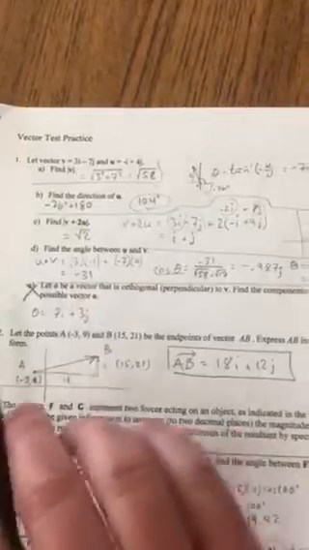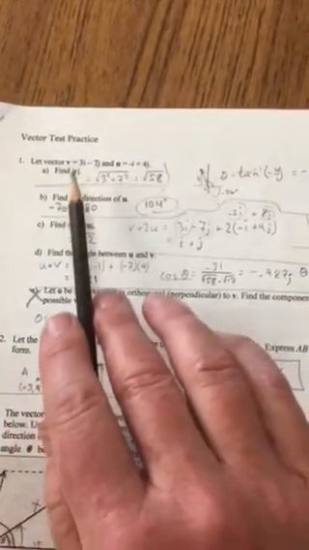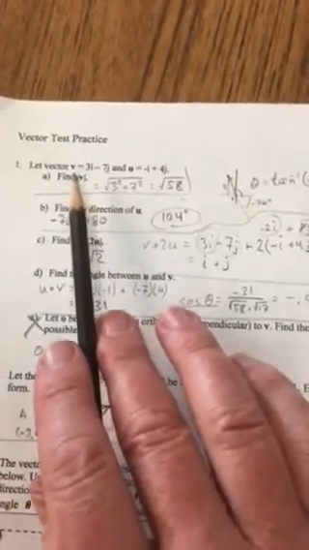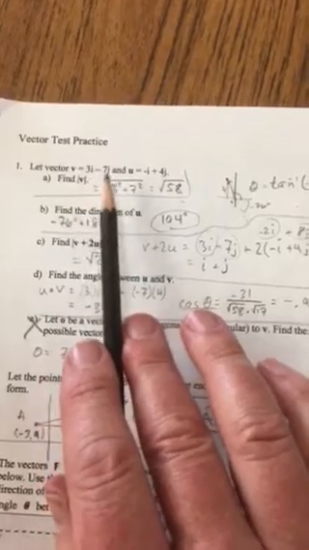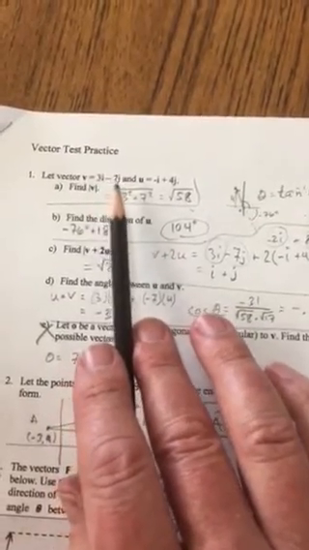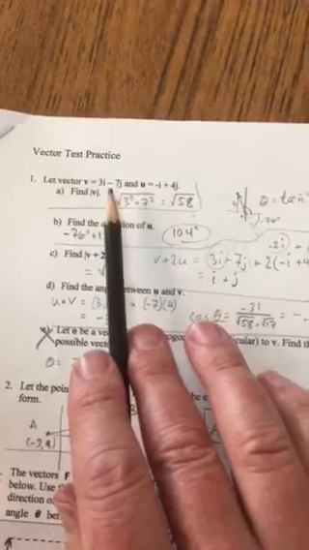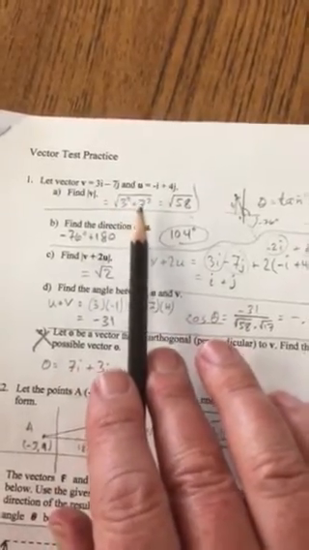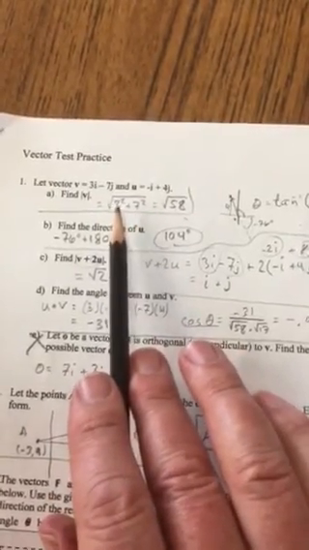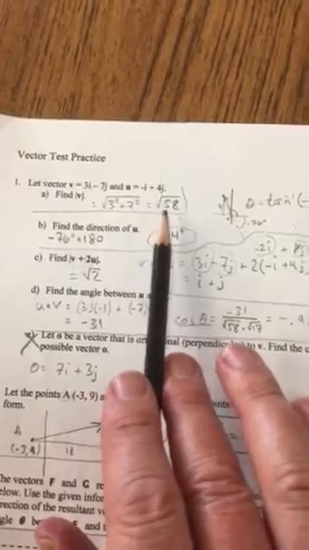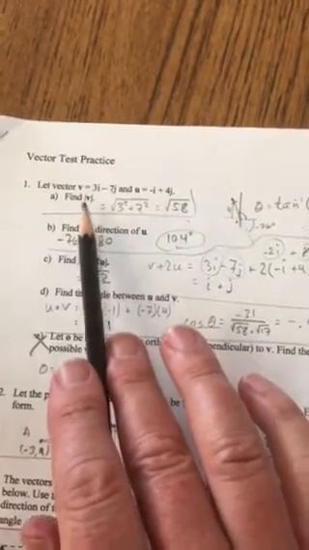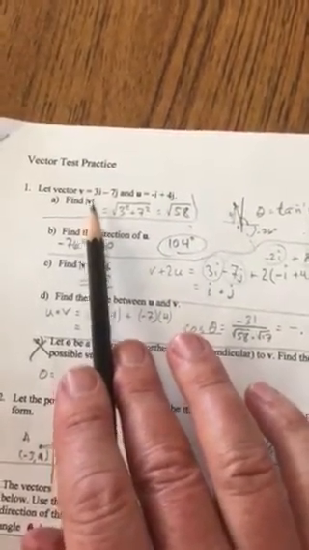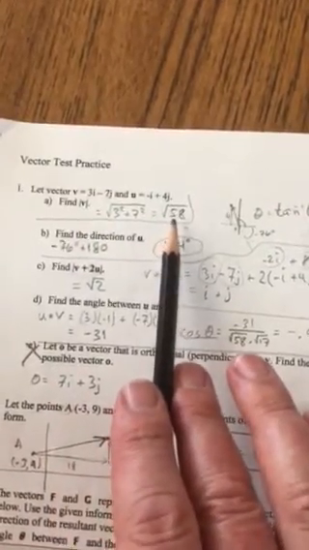Our first problems are with vectors, so we're finding the magnitude of a vector right there. V is 3i minus 7j, so these are the horizontal and vertical components, and all we do is use those in the Pythagorean theorem to find the magnitude. Pretty easy. 3 squared and 7 squared make 58. So the magnitude of V, that's what those absolute value bars mean there, is equal to the square root of 58.